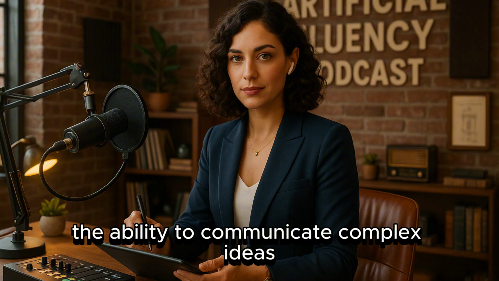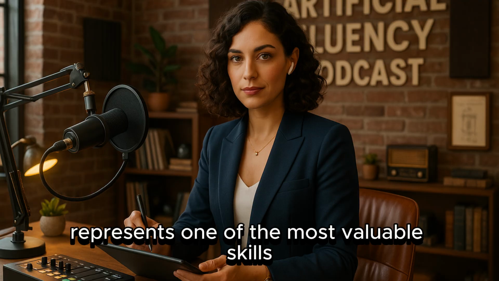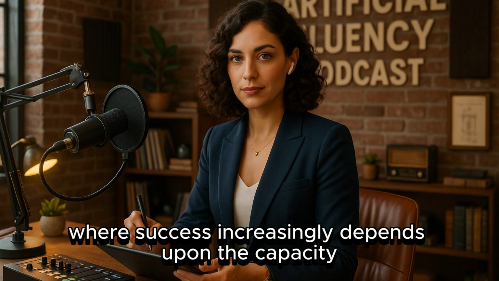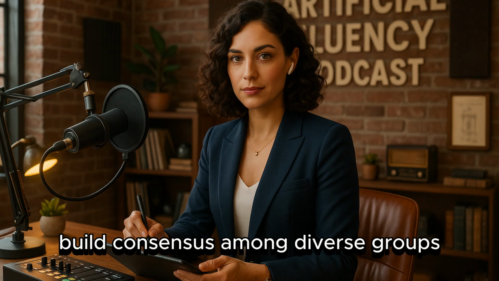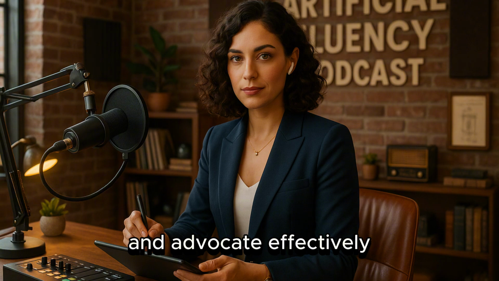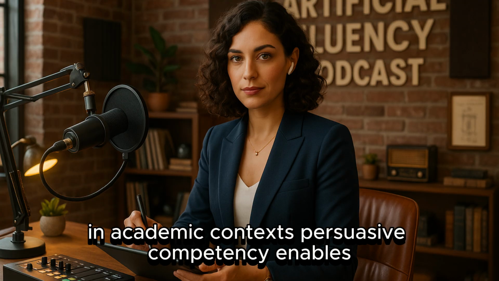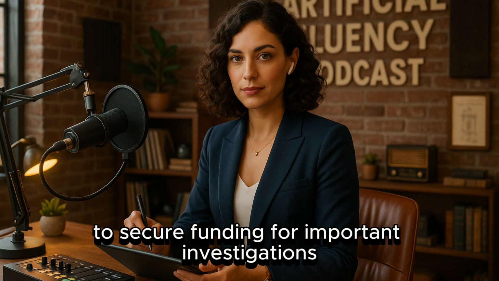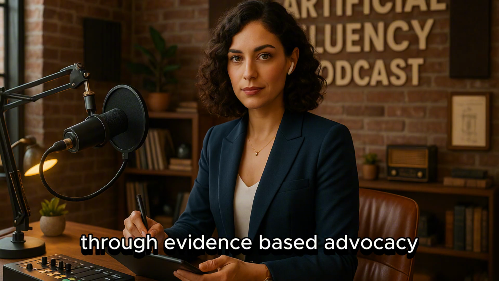The ability to communicate complex ideas clearly and compellingly represents one of the most valuable skills in contemporary professional environments, where success increasingly depends upon the capacity to influence stakeholders, build consensus among diverse groups, and advocate effectively for innovative approaches to persistent challenges. In academic contexts, persuasive competency enables scholars to communicate their research findings to broader audiences, to secure funding for important investigations, and to influence policy discussions through evidence-based advocacy.